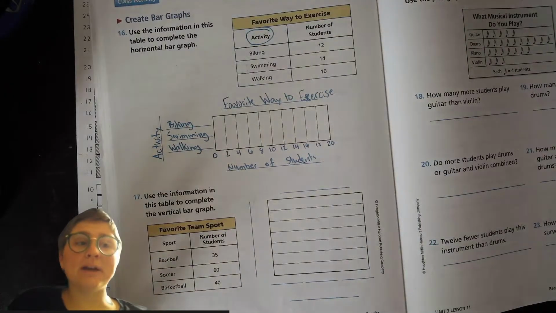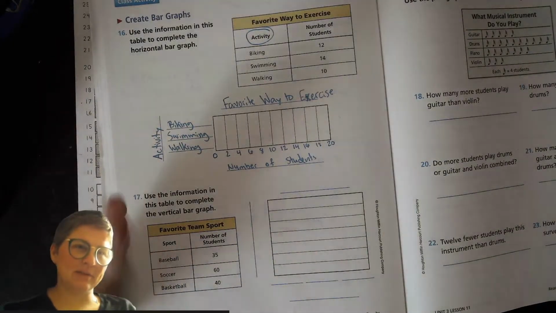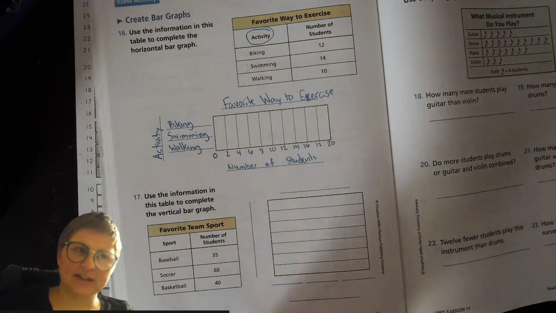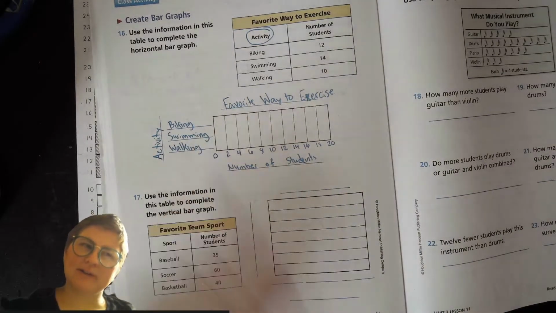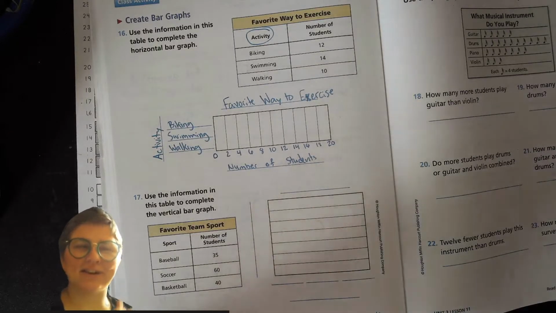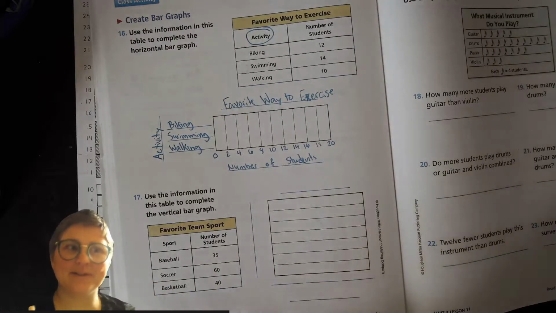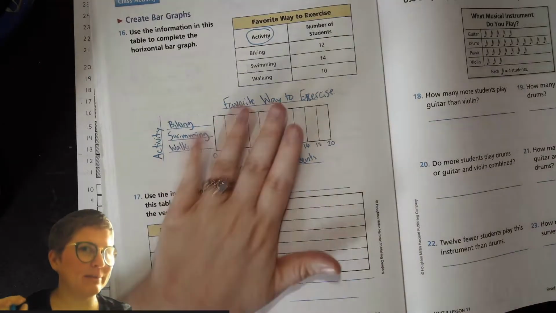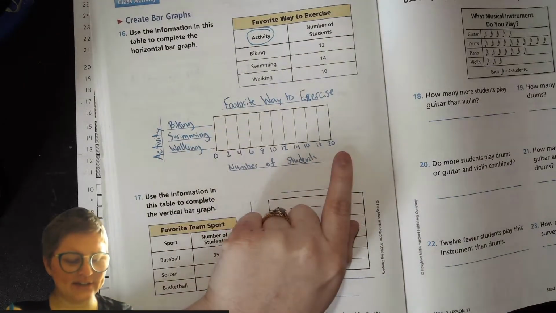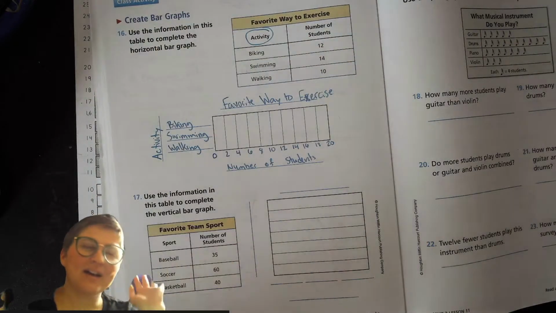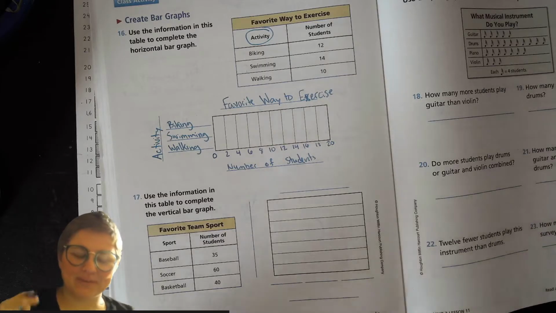And whenever you're making a graph, you're making these decisions to make the information clear and easy to understand. Sometimes people will make bar graphs on purpose that are confusing to try to convince you to buy something or something like that. So you have to be careful when you're reading bar graphs, looking at the scale, looking at if it matches the data and the chart, just because sometimes people are kind of sneaky like that.